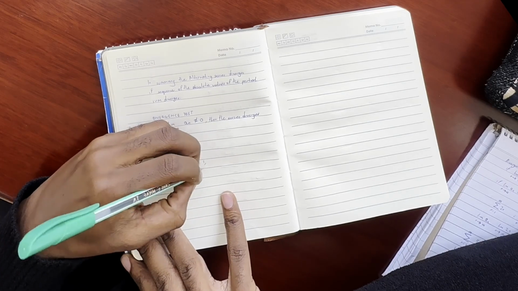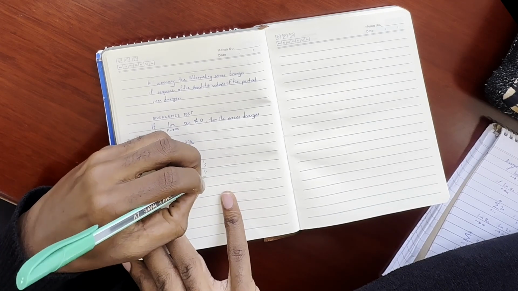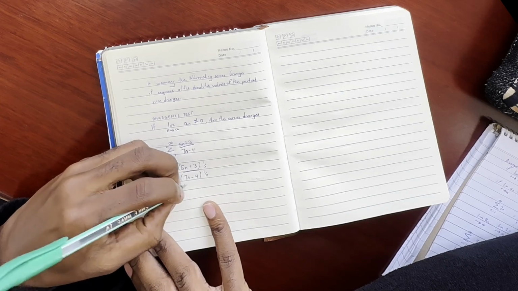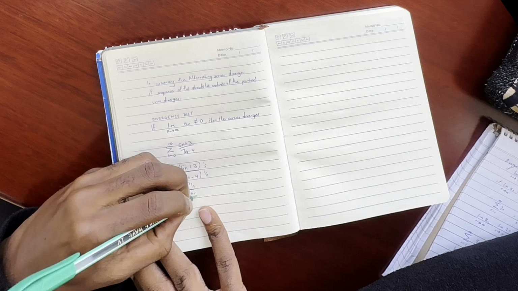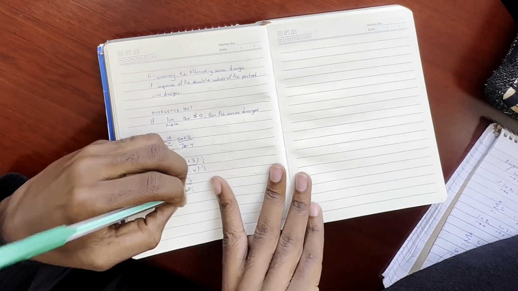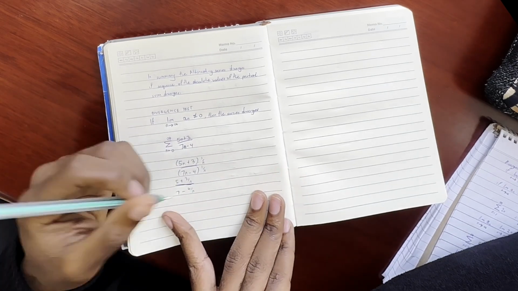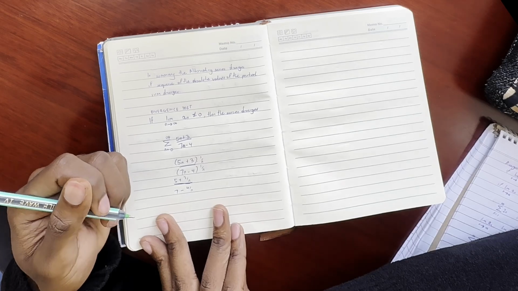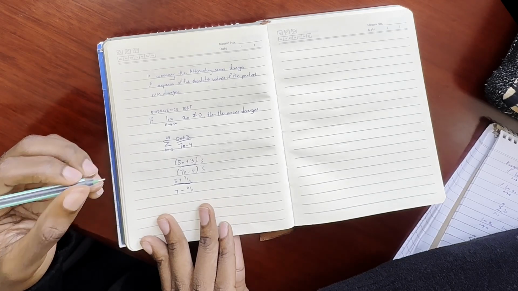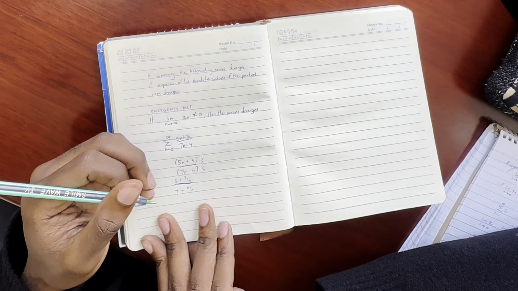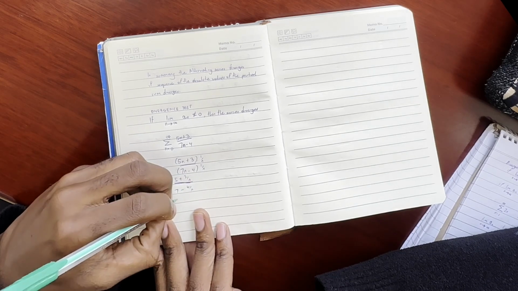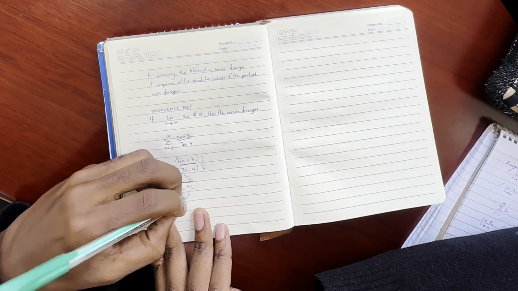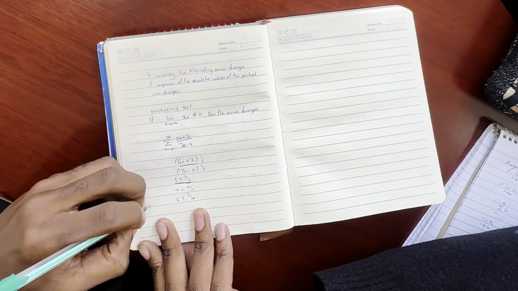This is (5 + 3/n) over (7 - 4/n). If this doesn't equate to 0 when you substitute n equals infinity, you conclude that it diverges.